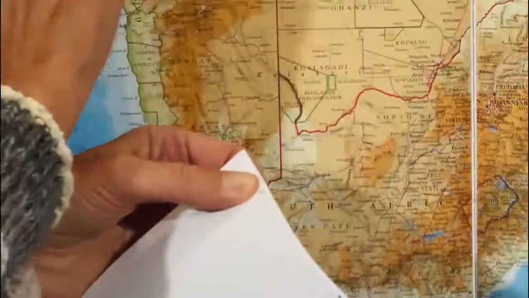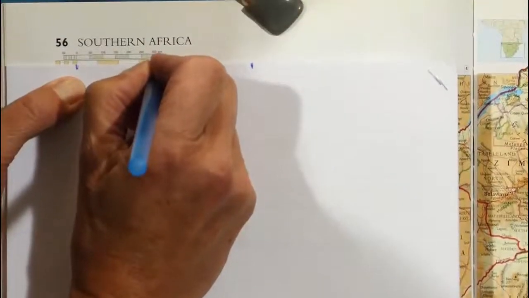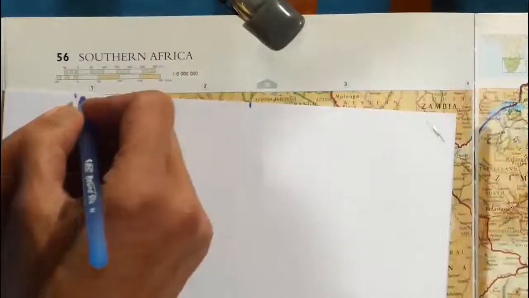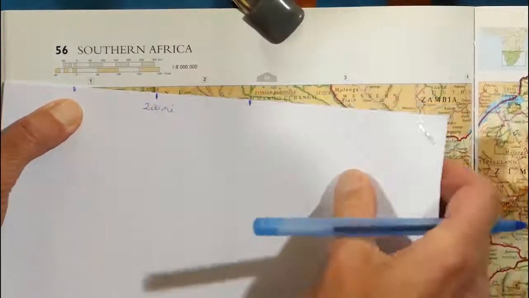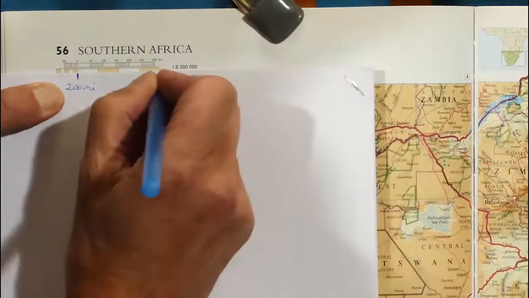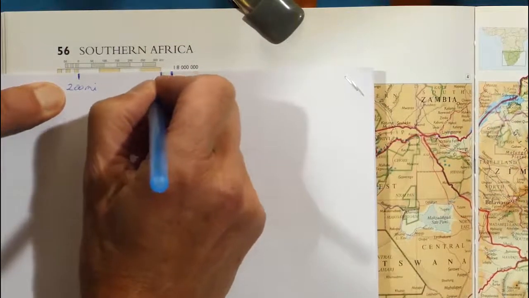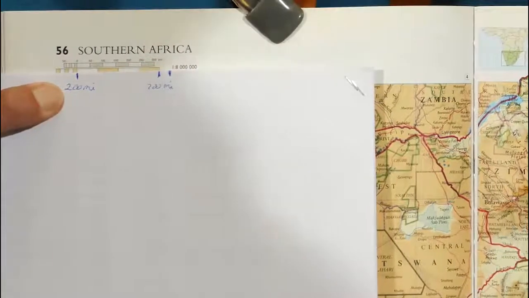Then we use the graphic scale. We start at 0. Okay? Well, the graphic scale is not long enough, so we make another tick mark here, and we know that this is 200 miles. Then we go back to 0, and this is another 200 miles. So that's a total of 400. And then we have this little bit left.